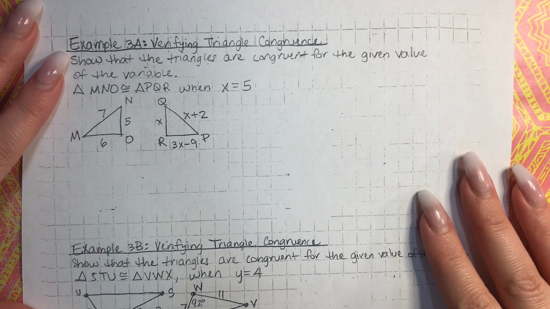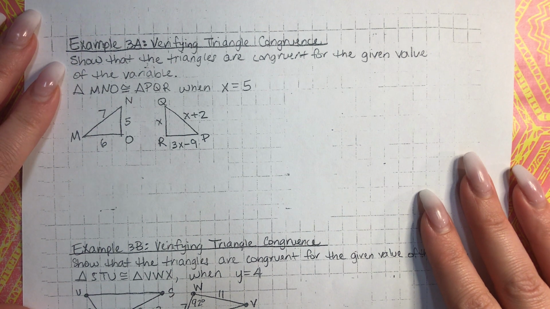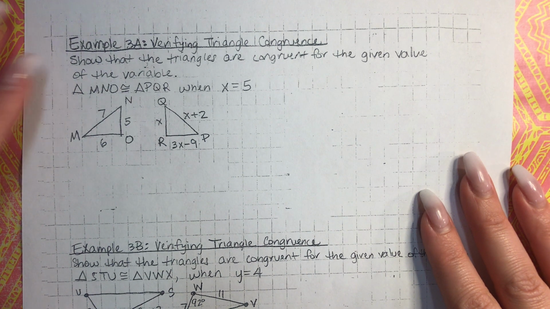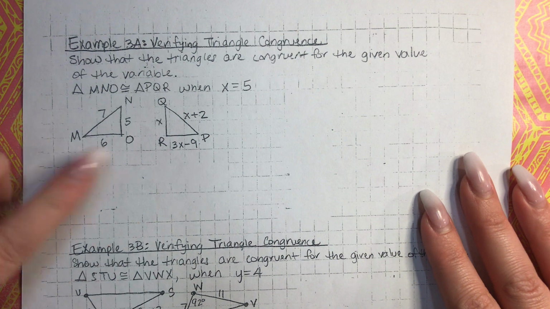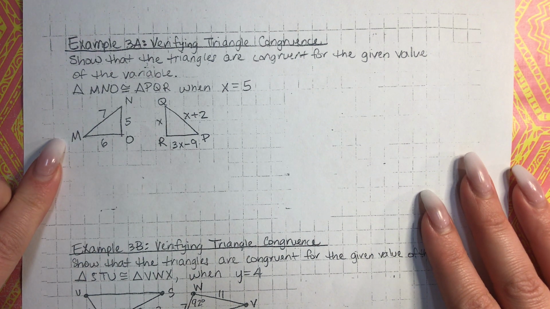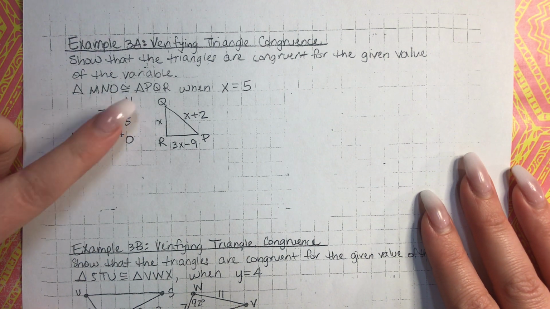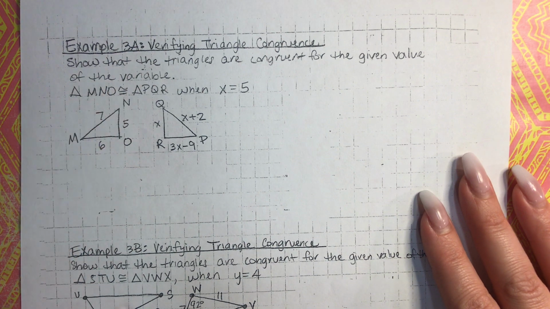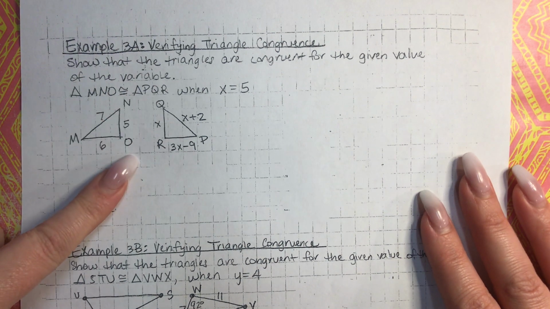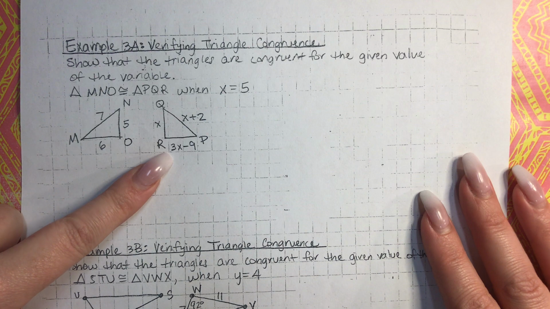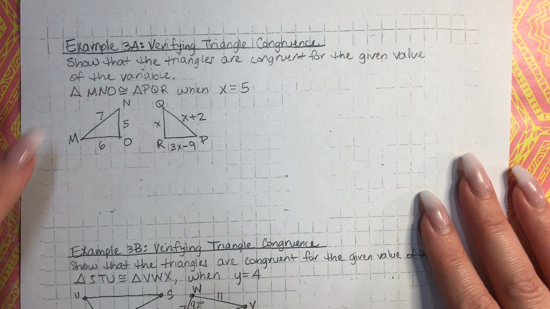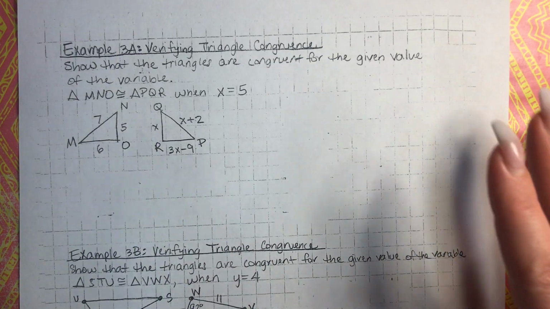All right, example 3A, we're going to be verifying triangle congruence. So we're going to show that the triangles are congruent for the given value of the variable. So here we're trying to show that these two triangles, MNO and PQR, are congruent when x equals 5.